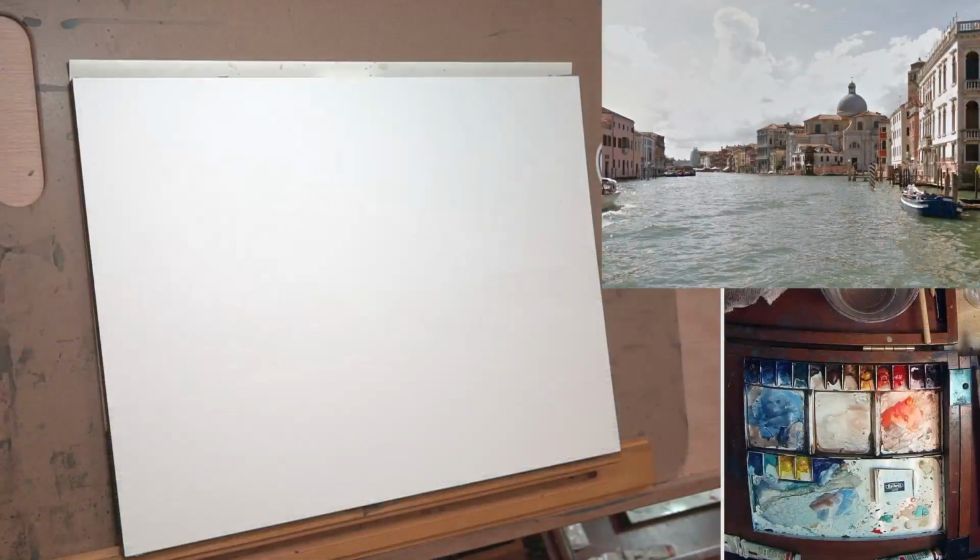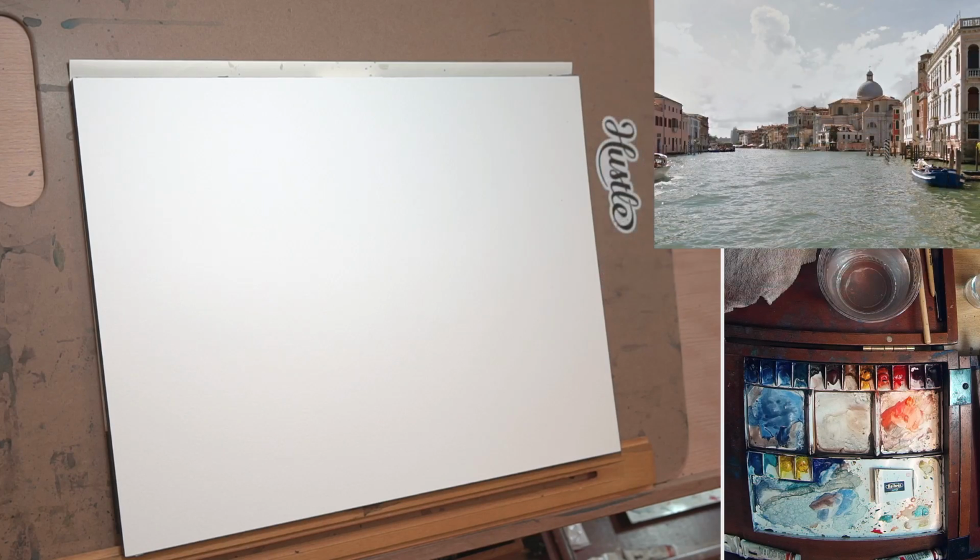Let's switch back. So I took that image and I cropped it a little bit. Now I included a little bit more than what I want to paint because I do like the boat in the right hand side corner. I think that's a very good thing for leading people's eyes in. And actually I'm going to switch it back a little bit.